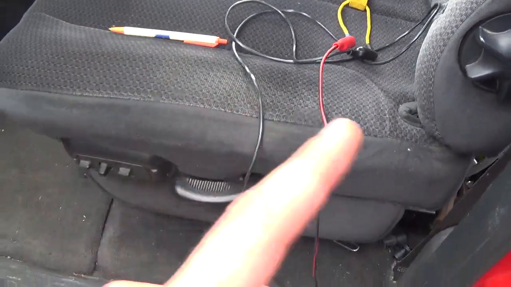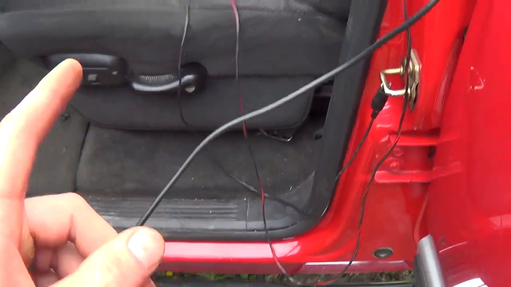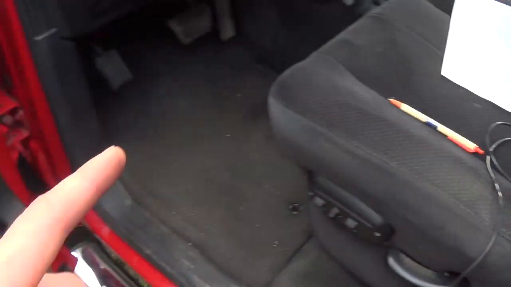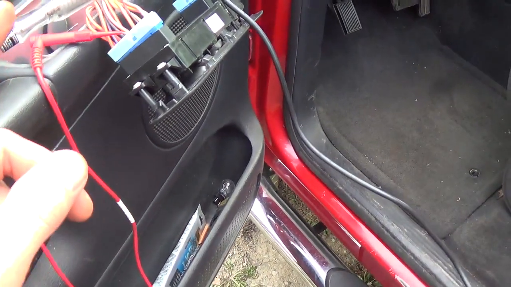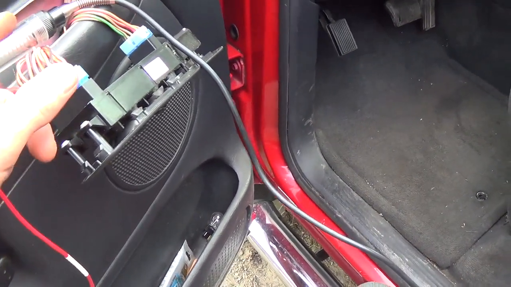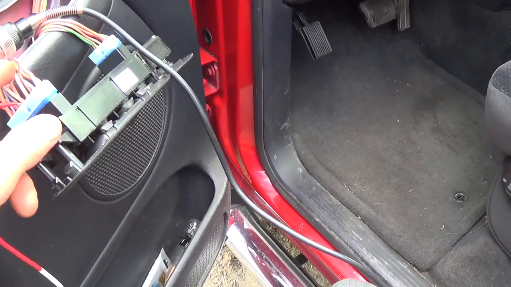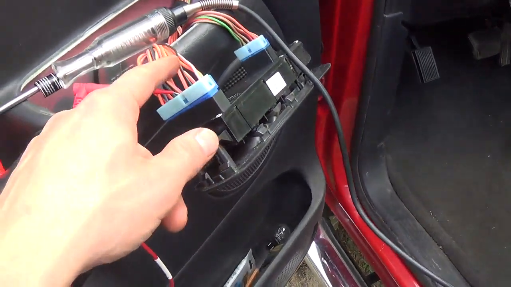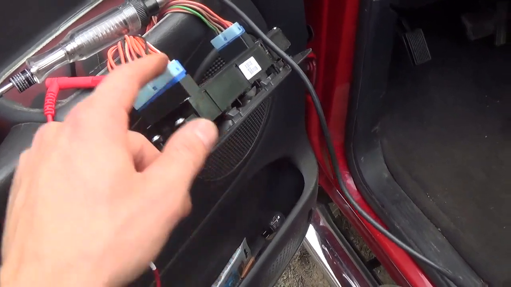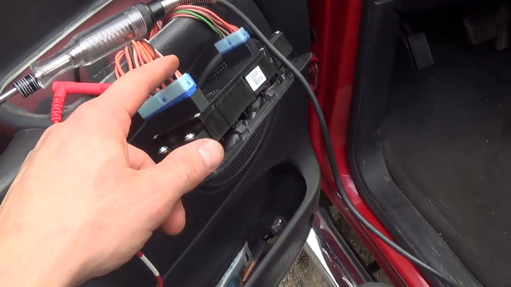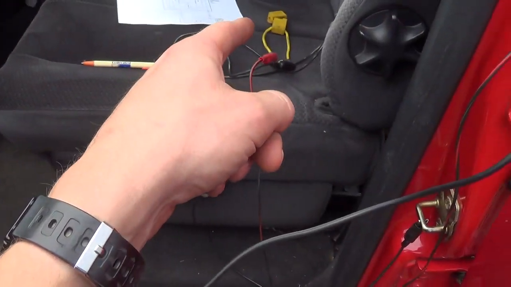See, doing this bypass test, you have to be really careful. Because if you send a constant power to that wire, well, it's not going to go here because we have a broken wire. But if it did, and that wire is grounded, you would. That's why we use a fuse jumper, okay?